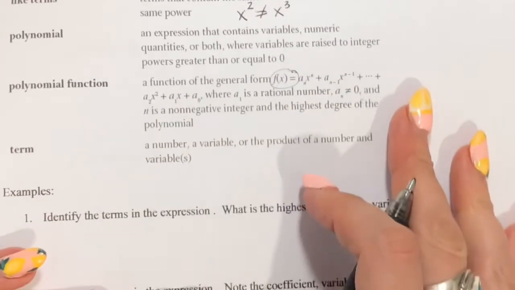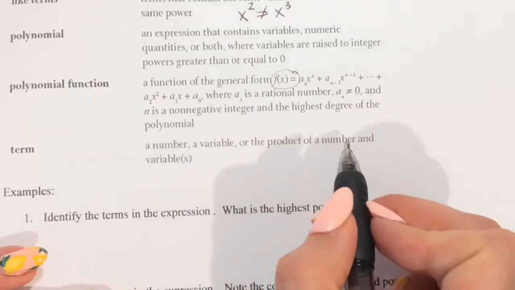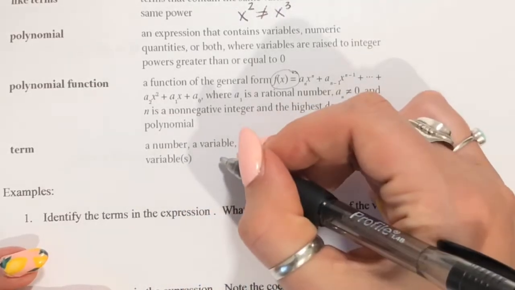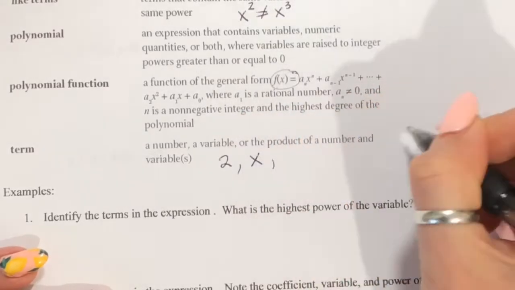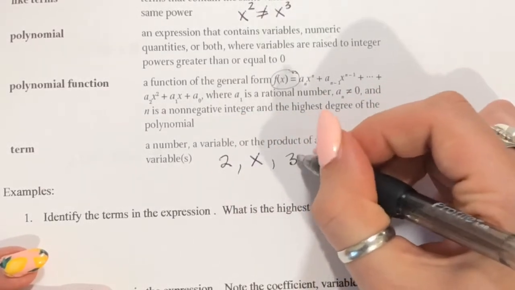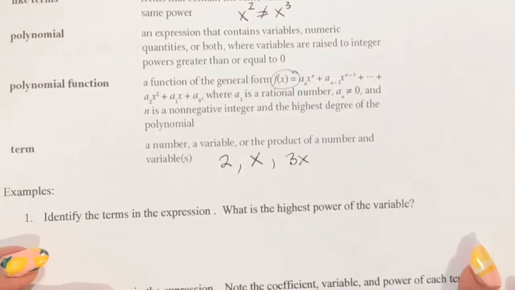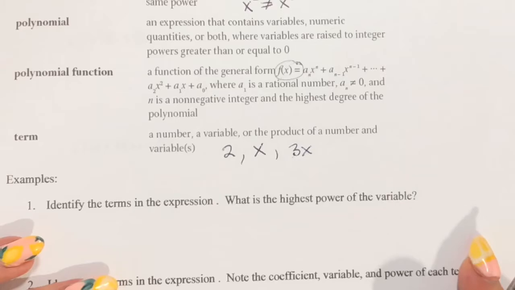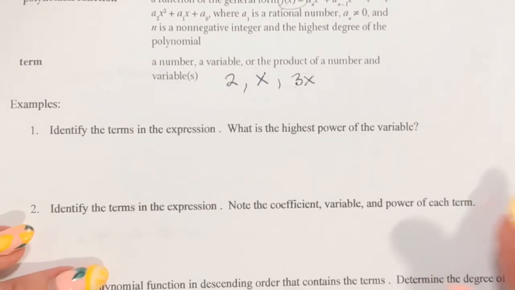Okay. And then a term is going to be a number, a variable, or a product of a number and a variable. So a number would be like a 2. A variable could be an x. Or when it says a product of the two, that could be like a 3x. The number and the x are being multiplied. So that would also be considered a term. So let's just kind of practice using this vocabulary a little bit.